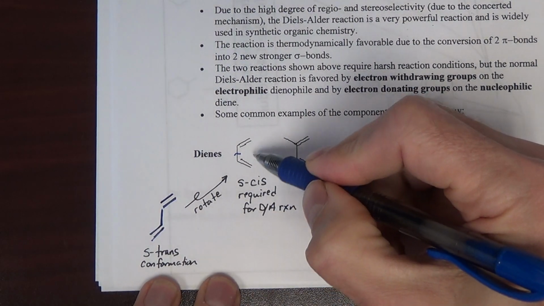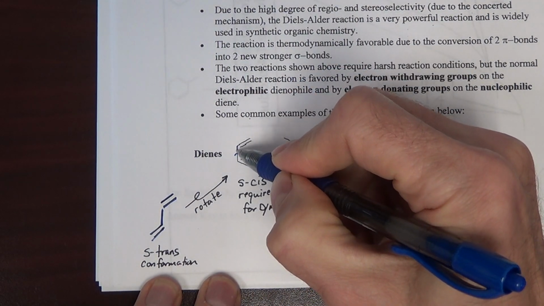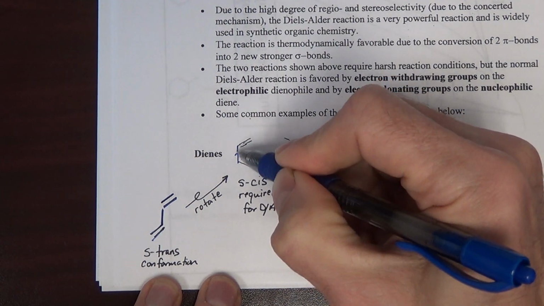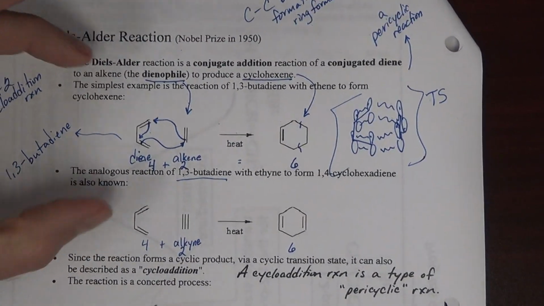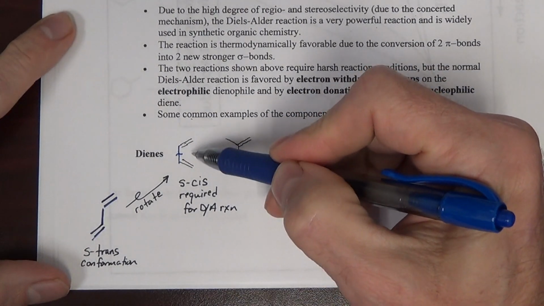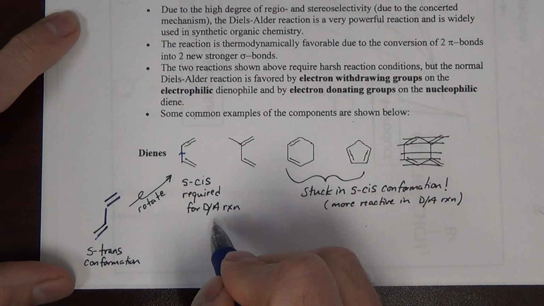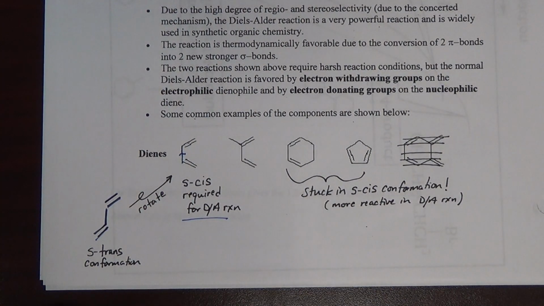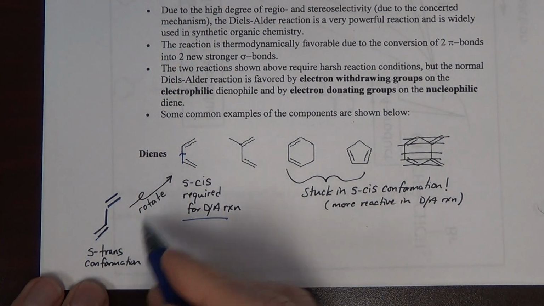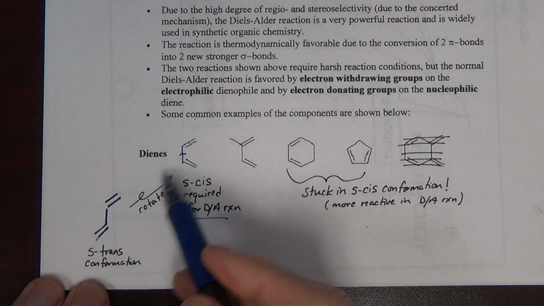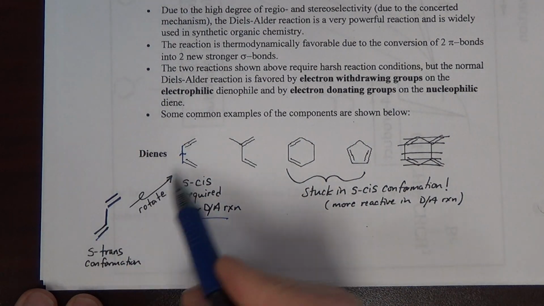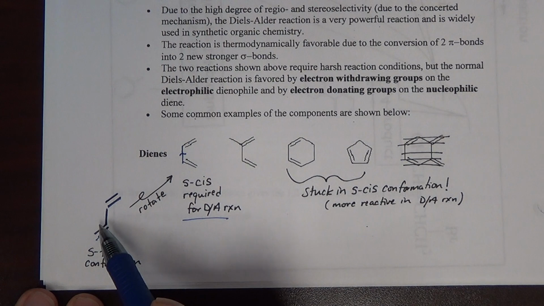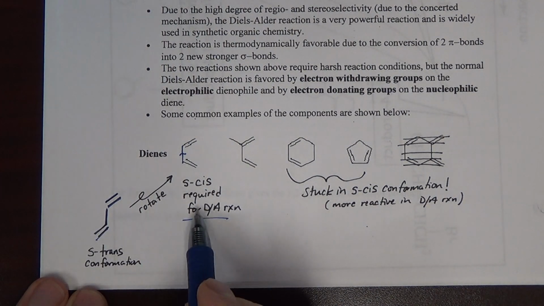This would be called s-cis. Okay, here's your single bond. Double bonds are on the same side of the single bond. S-cis. Well, guess what? Since the two end carbons are reacting over here with your alkene, they have to be on the same side. And so the s-cis form is required for the Diels-Alder reaction. All right? So that's important to know. And so as this thing is in equilibrium, you know, one conformer can't react. So only this conformer can.